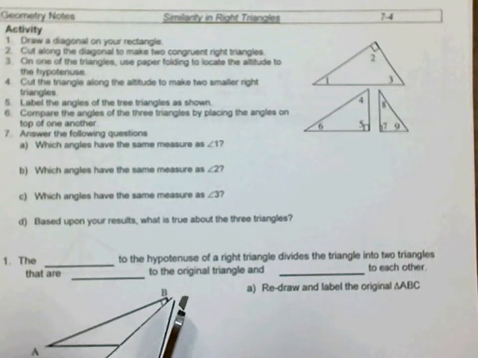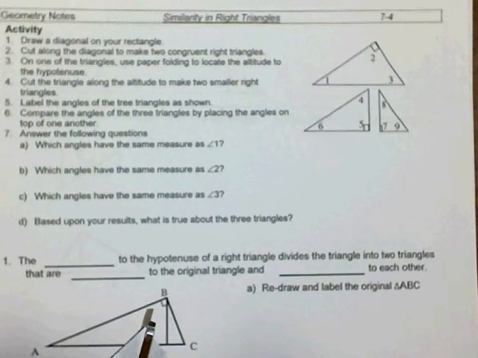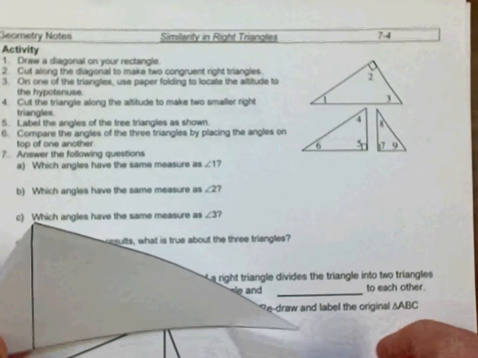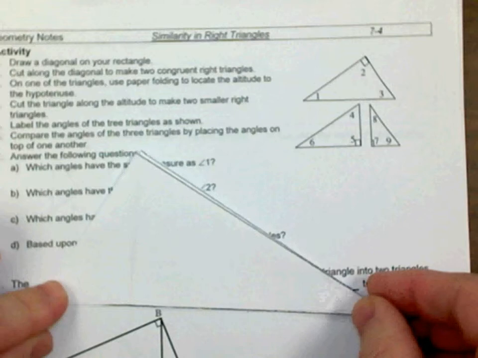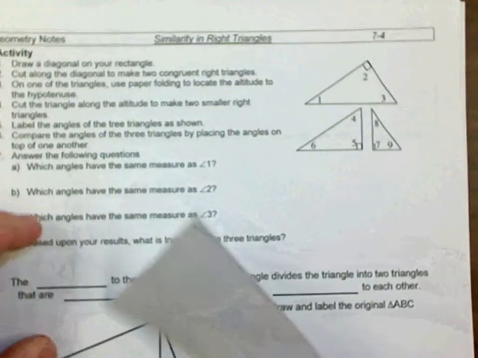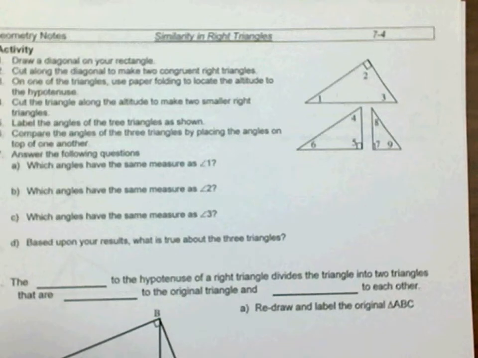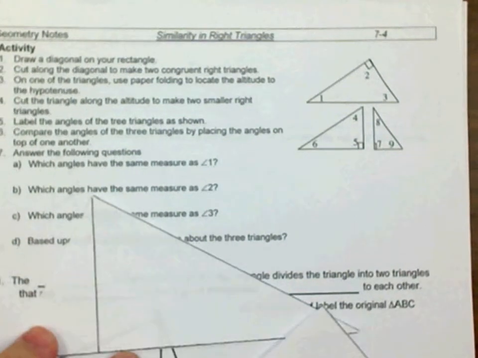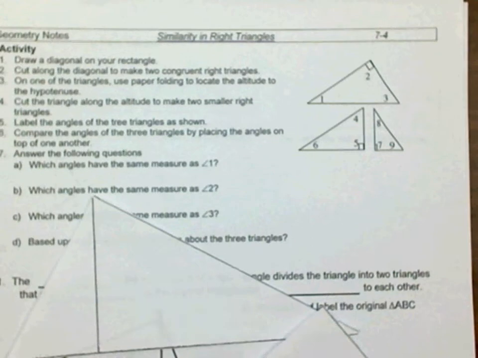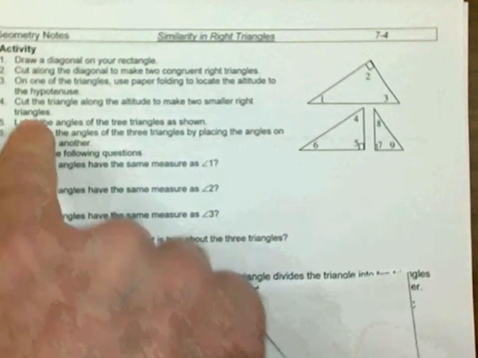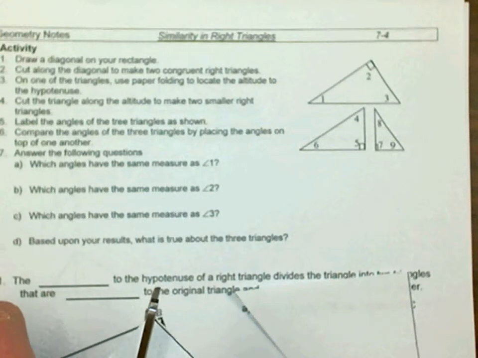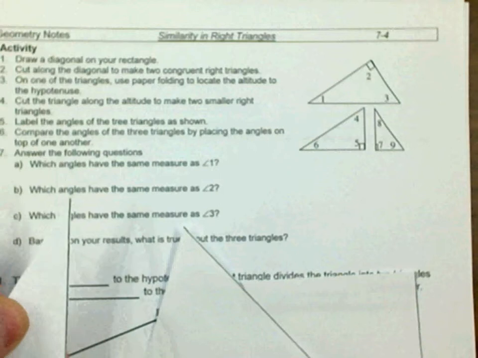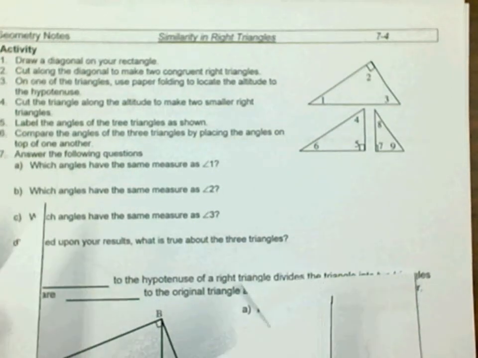So we're going to go ahead and cut that. Step number 2 was to cut this out and make two triangles that are congruent to each other. When we cut this rectangle in half, we have two triangles that are congruent to each other. On one of the triangles, there is an altitude already drawn. We're going to cut along that altitude. That's step 4 on this activity. An altitude forms a right angle with the base, and now we end up with three triangles.